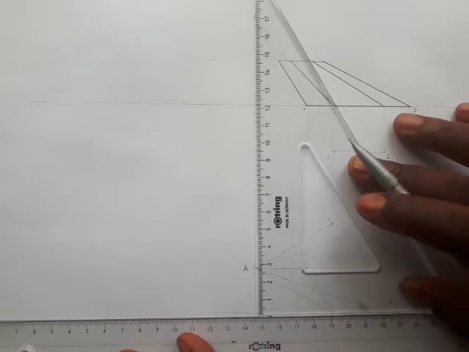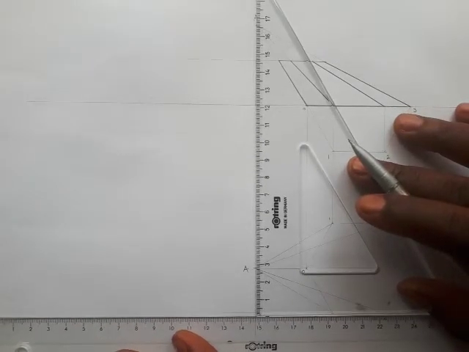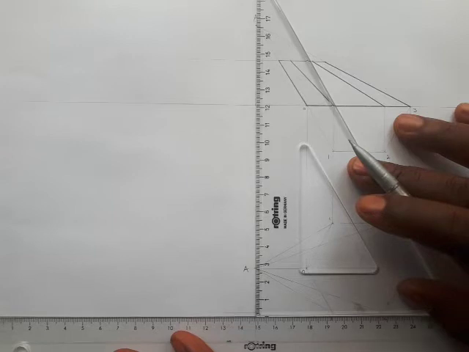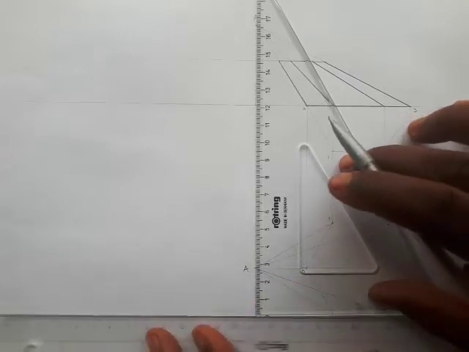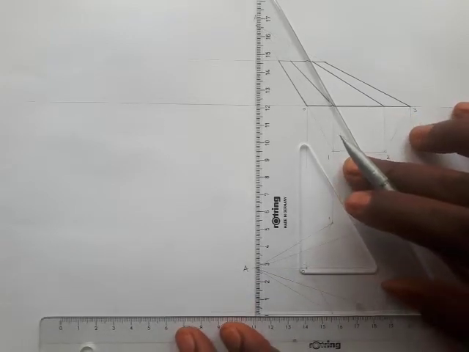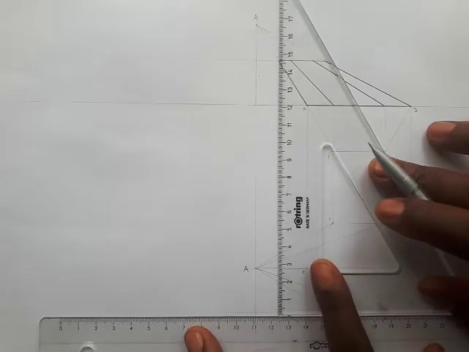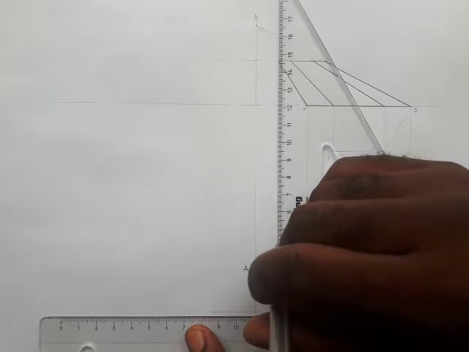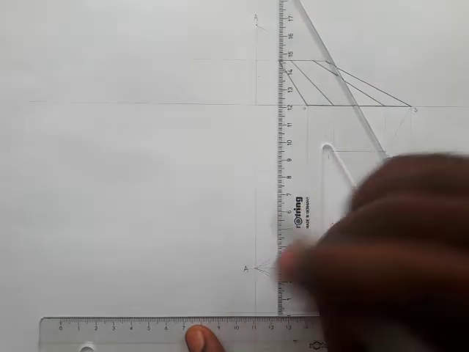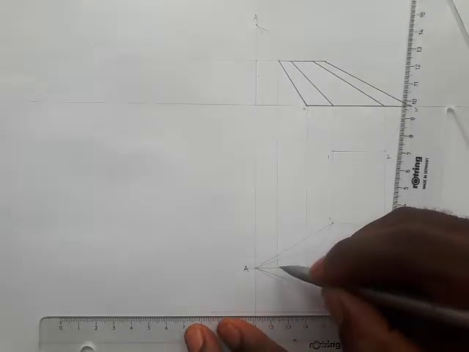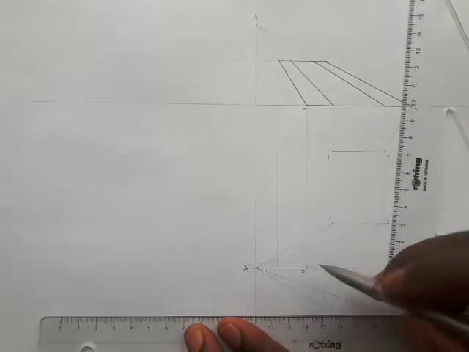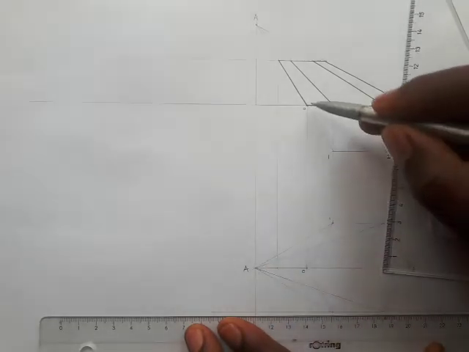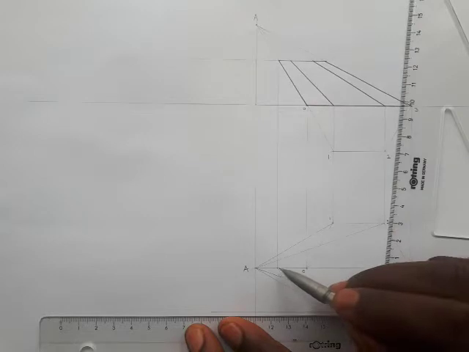So this is what I mean. Align your set square vertically like this with this line. All right, so transfer to this point here. So draw lines all the way down to cut 0 only. So this is it, this point here. So this is line 0, this is point 0. So if it is coming down, it's only going to cut 0.